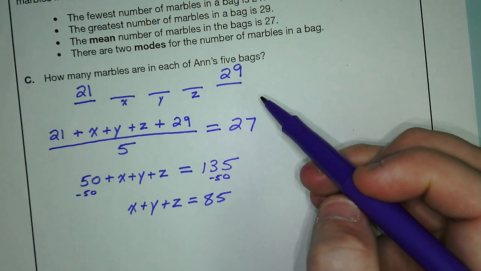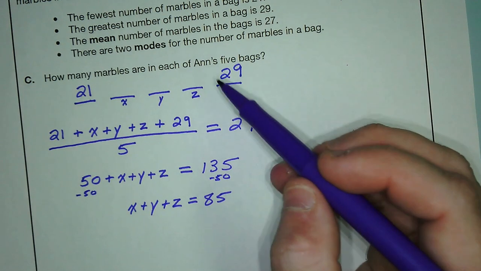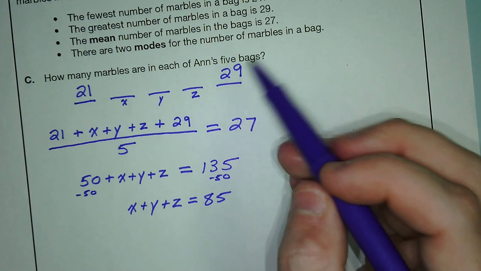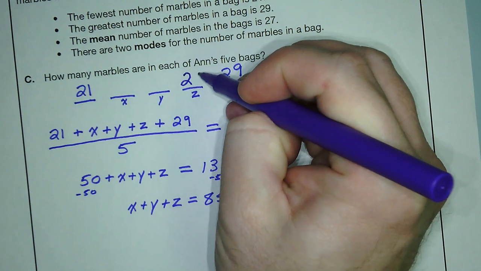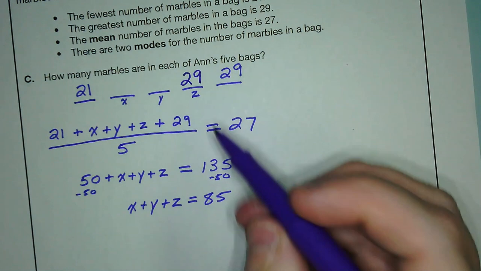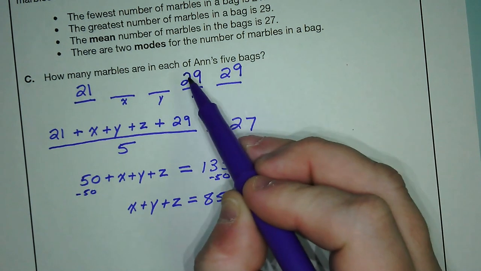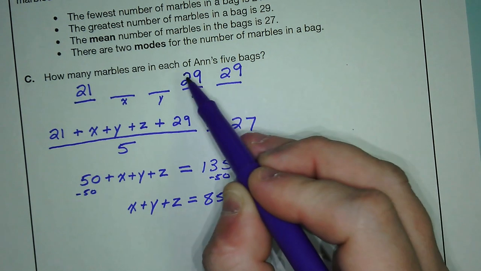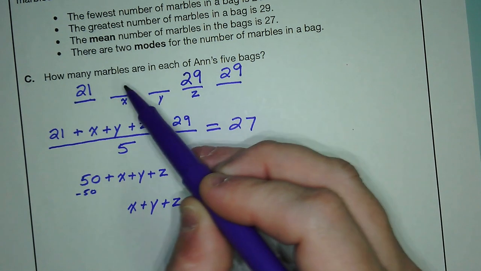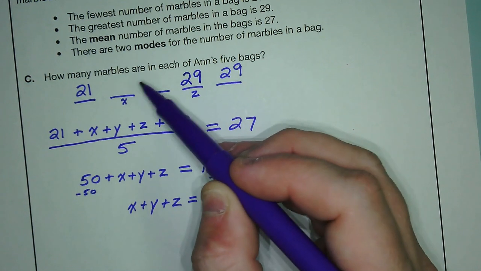Okay. But man, you've got to be quite the detective and problem solver here. So that means I'm pretty sure that I'm now locked in that this has to be 29. So this has to be one of our modes, and then whatever's here and here also has to be a mode. I think that's our only other option.